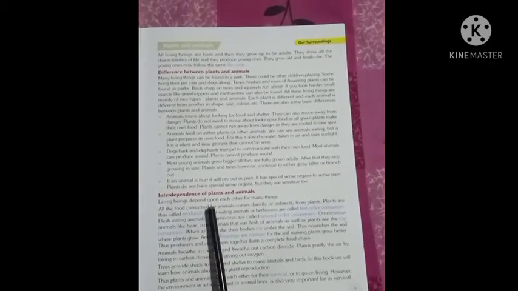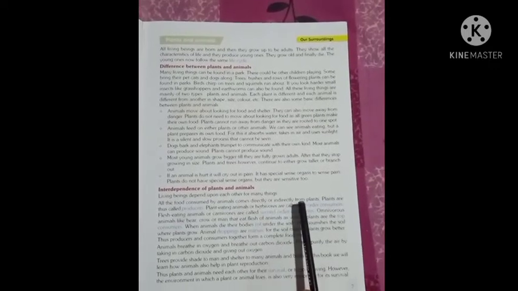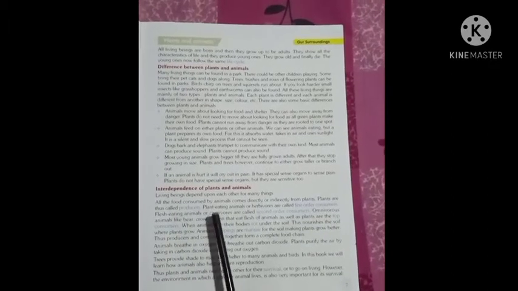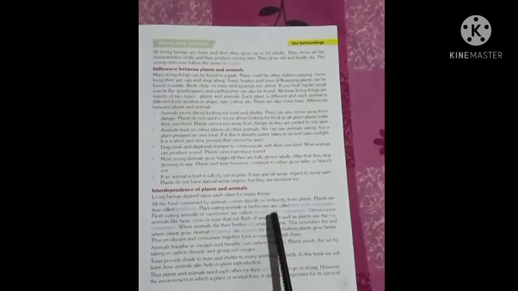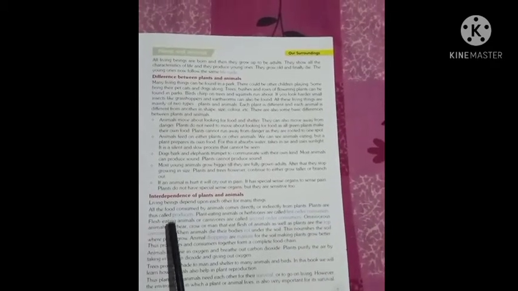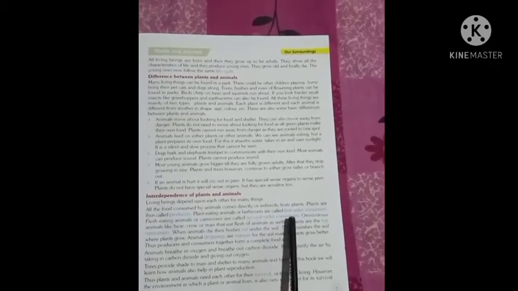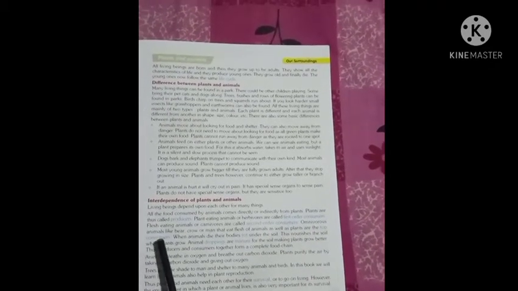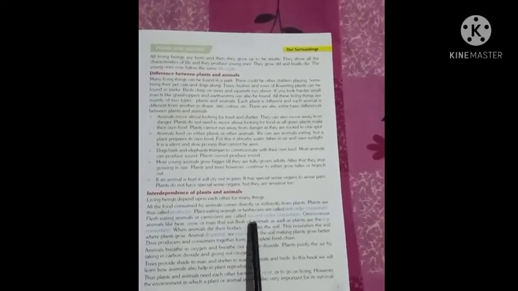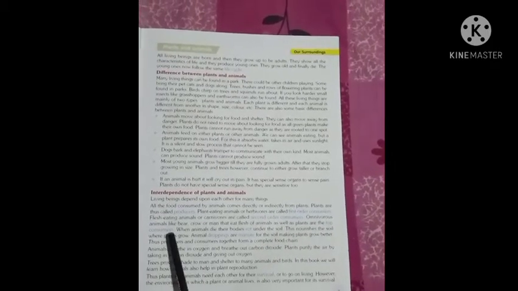All the food consumed by animals comes directly or indirectly from plants. Plants are thus called producers. Plant-eating animals or herbivores are called first-order consumers. Flesh-eating animals or carnivores are called second-order consumers. Omnivorous animals like bear, crow or man that eat flesh of animals as well as plants are the top consumers.